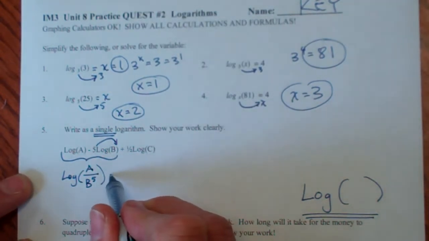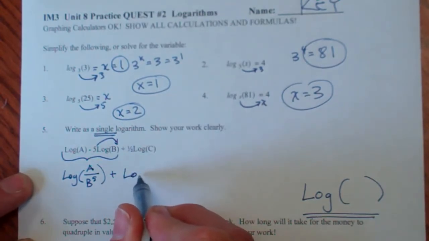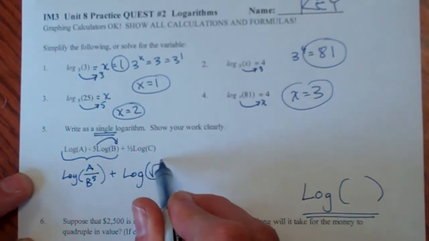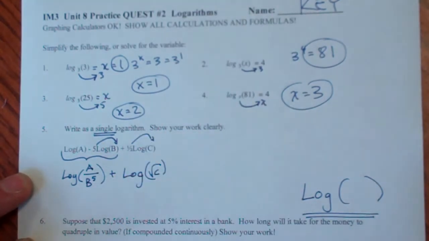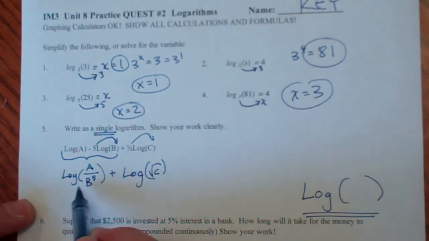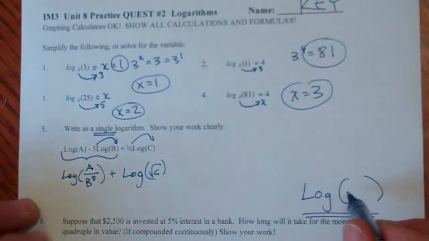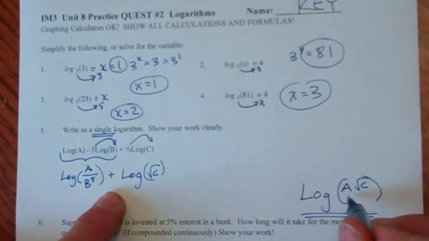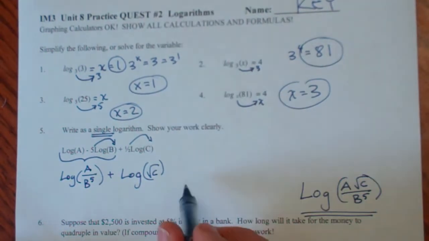Alright? And then this is plus the log of the square root of c, because when I bring this in as an exponent, c to the 1/2 is just the square root of c. When you're adding two separate logs of the same base, then you just multiply. So this becomes a radical c all over b to the 5th. Alright?